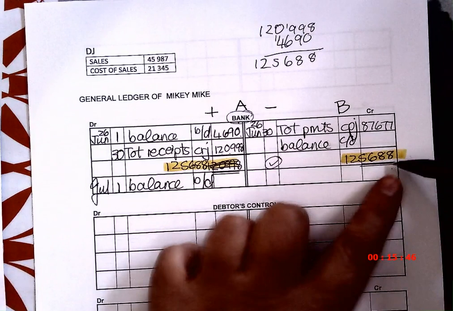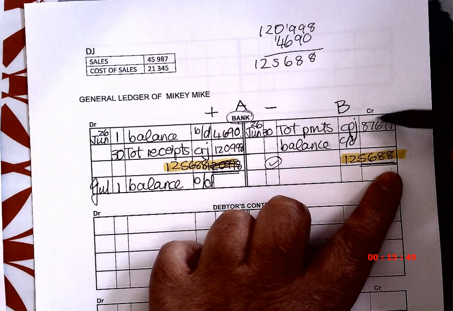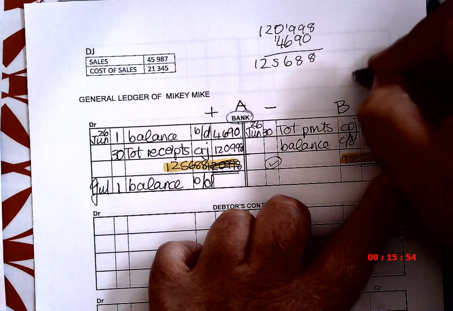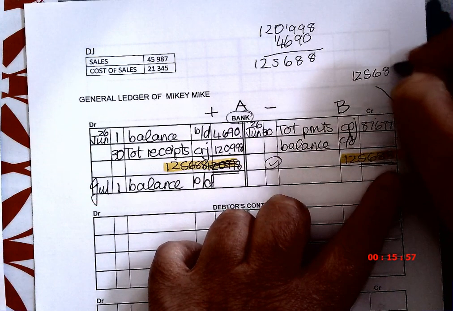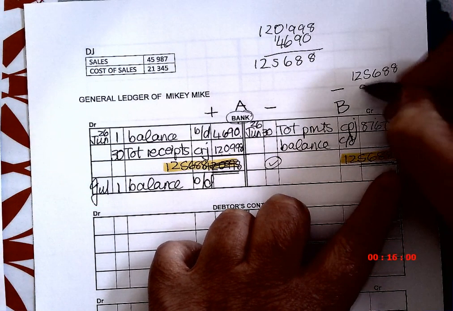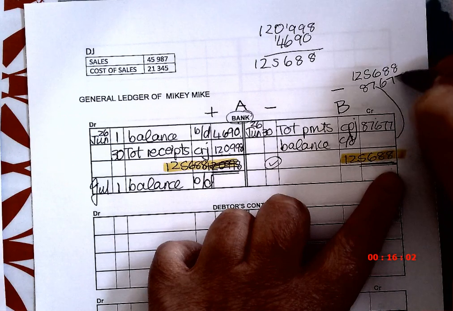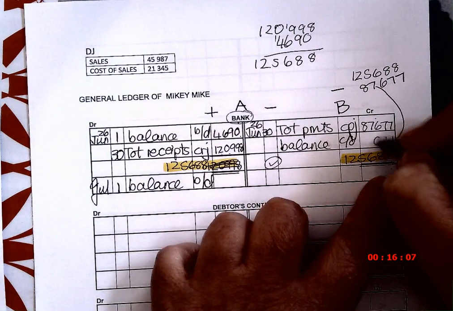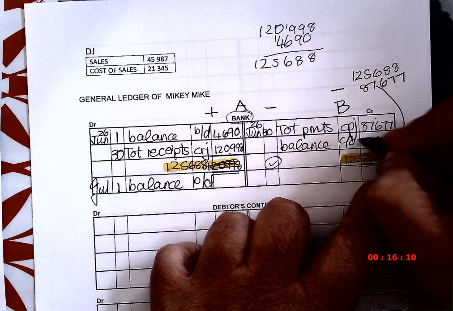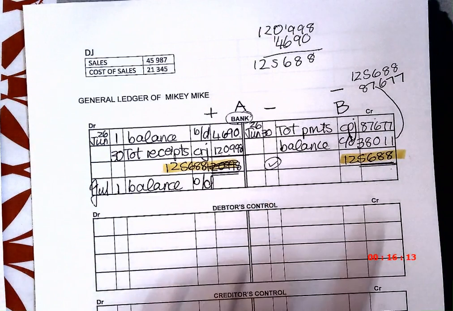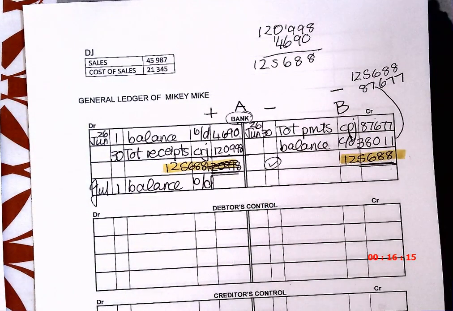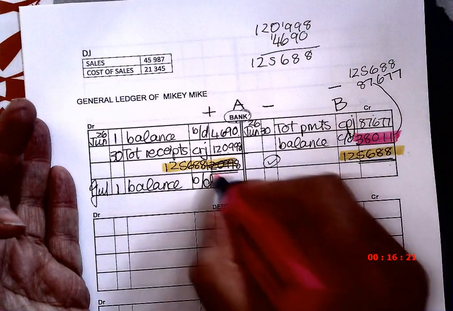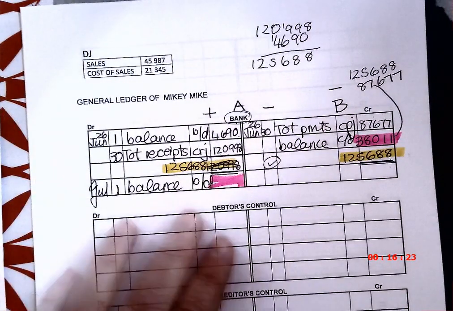So I say 125,688 minus 87,677. So that gives me 11,083. There we go. So this is how much money I have left in the bank. So now, can you see that amount is the same as this amount? I'm going to put it here.